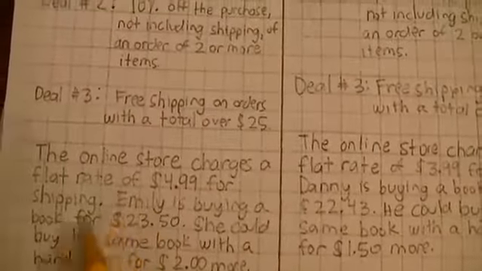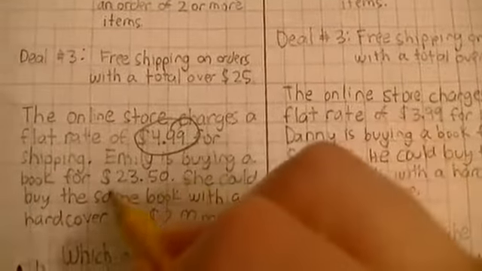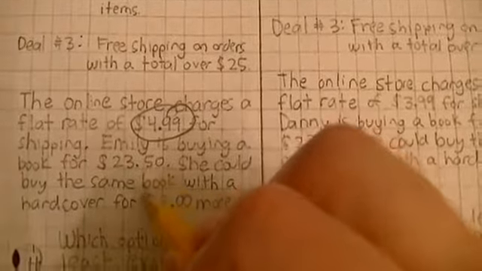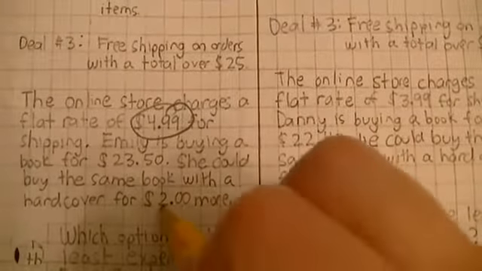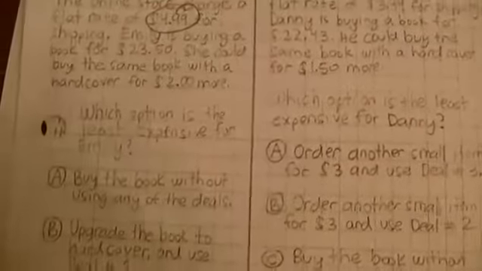The online store charges a flat rate of $4.99 for shipping. Emily's buying a book for $23.50. She could buy that same book with a hardcover for $2 more. Which option is the least expensive for Emily?